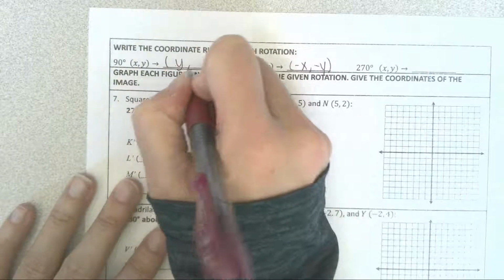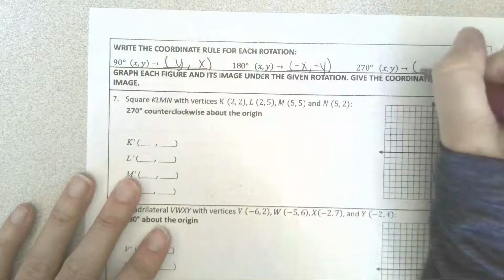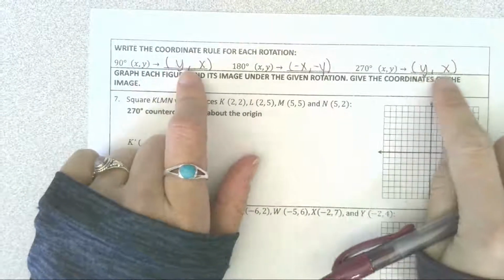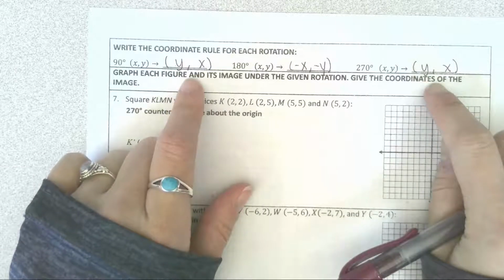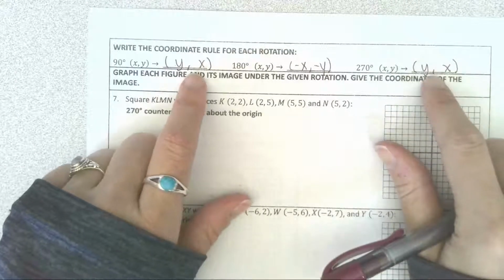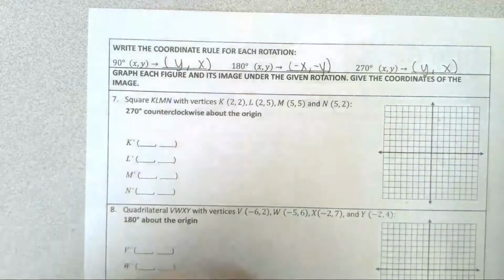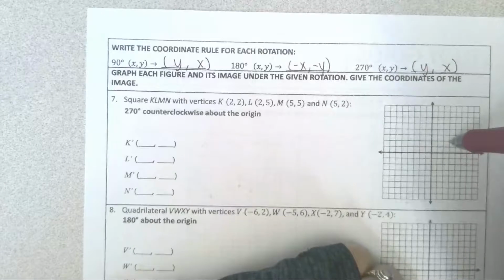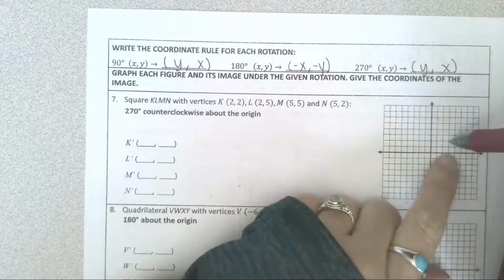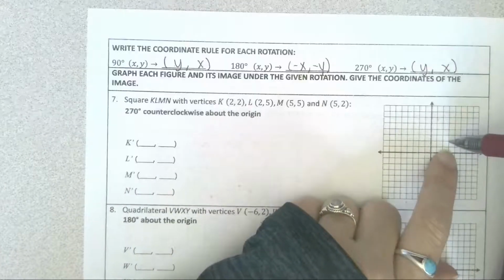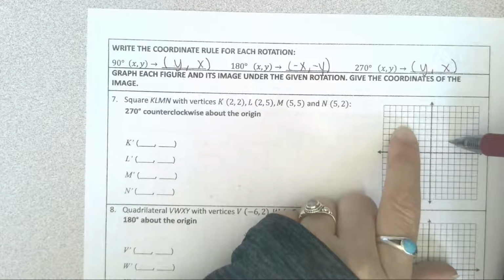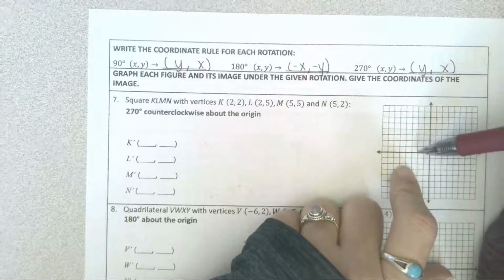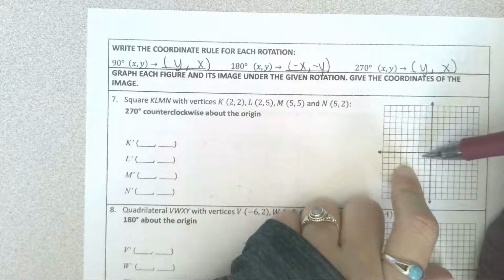The 90 degree one and the 270 degree one are a little bit harder to remember. They do both switch, but one of them is negative in 90 degrees and the other one's negative in 270 degrees. If you're ever not sure, imagine that you have a point in the first quadrant, right? Let's say it's at (2, 3), and I want to rotate it 90 degrees here. So I know that my y and my x are going to swap. So it was (2, 3), now it's (3, 2), and that ends up here, okay?